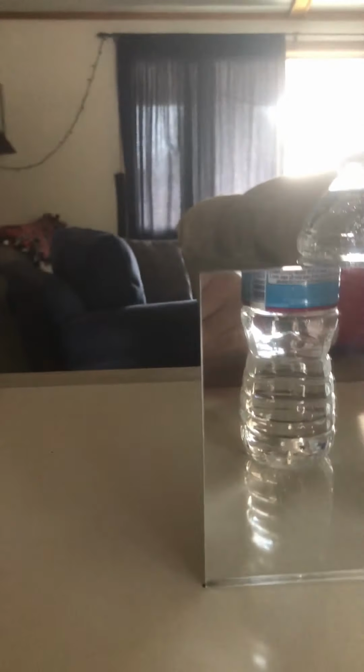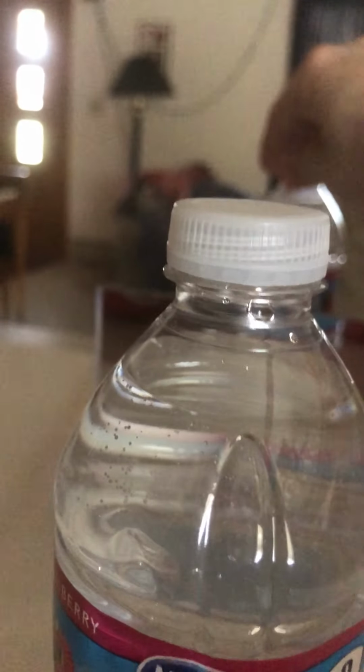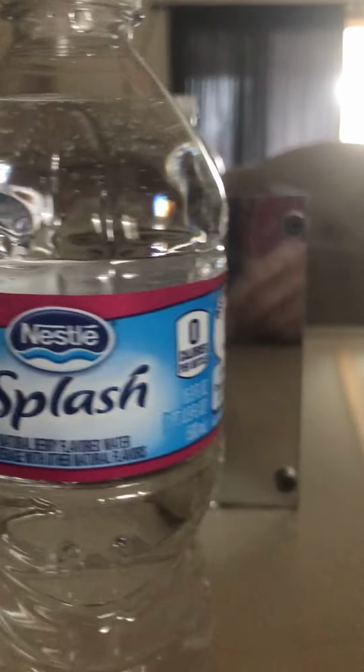Now if I put this bottle in front of the mirror, and it's not equidistant, obviously you don't get the same phenomenon. If I put it too far back, obviously not the same phenomenon. But if I put it right equidistant behind the mirror, it looks like it's the same bottle. So again, this is called a virtual image. It appears to be there, but it's not really there.